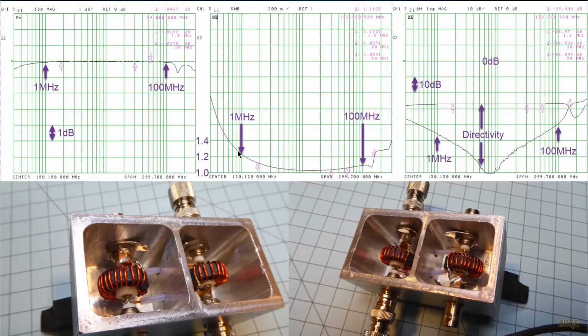It's actually a little better than what SimSmith predicted, because at 1.8 megahertz here, it's less than 1.2. That may be due to the fact that these toroids don't have a mu of 125. They may have a mu of 130 or something like that. The permeability of toroids, for ferrite material, is not very accurate. It's plus or minus like 20%. Nevertheless, this is the SWR I get in the circuit, which is quite good.